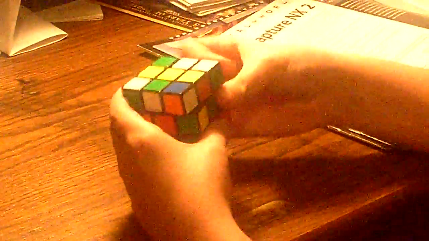Now, the moment you've been waiting for, the scrambling of the cubes. Just going to do that real quick. Yeah, I'm using 2 Rubik's Cubes for this because there's various situations.